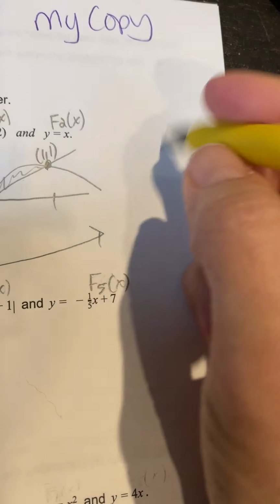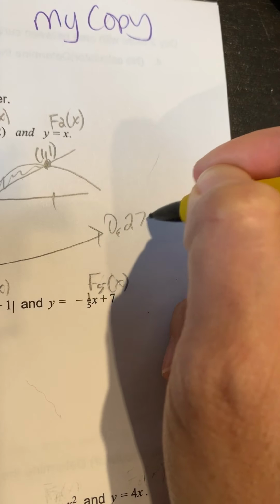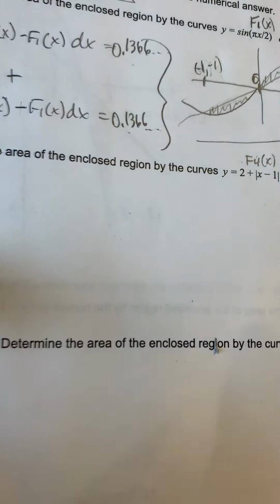And the answer is 0.273. Good enough. Moving on. Okay, so now moving on to number 2.